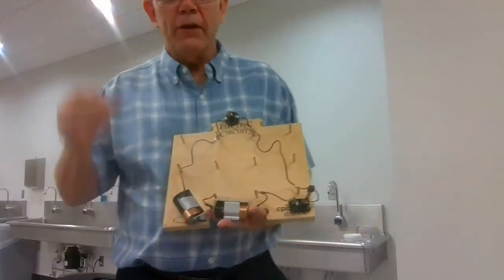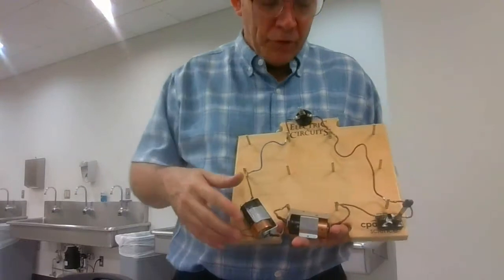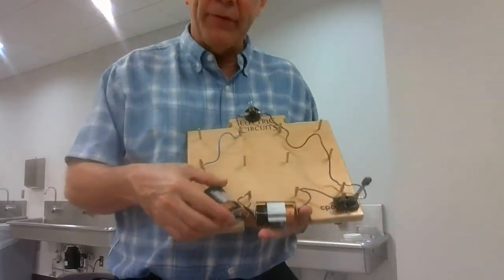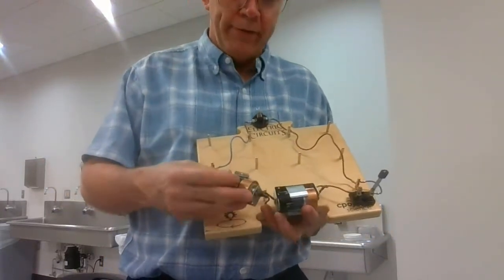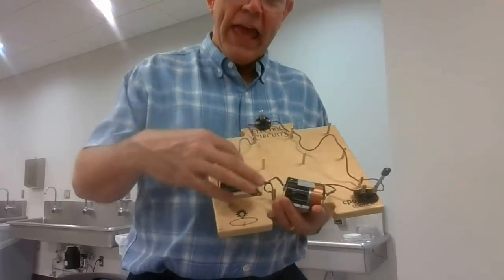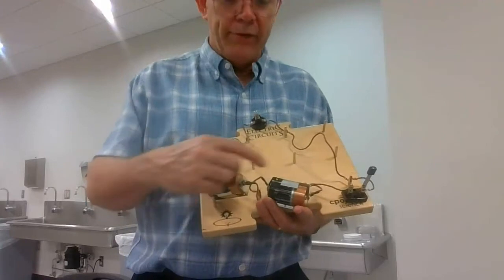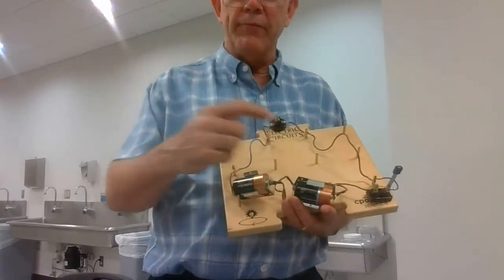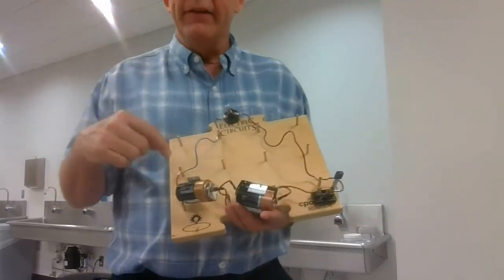Let's talk about circuits. Okay, circuit we said is the path that the electricity flows through. In this case, we have two batteries. They are in series, or in order like this, and so they add together. This is a D cell. This is a D cell. So 1.5 volts, 1.5 volts. So the total voltage is 3.